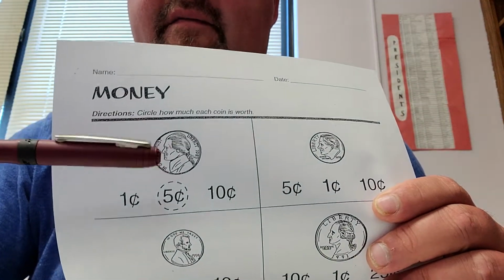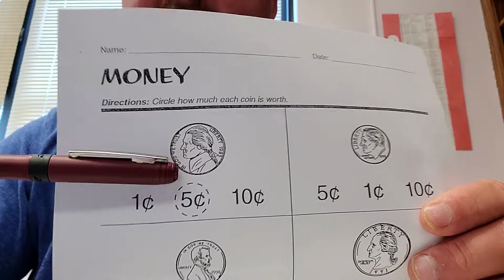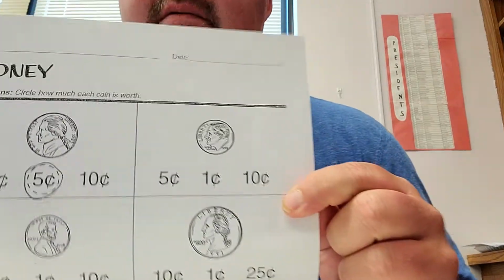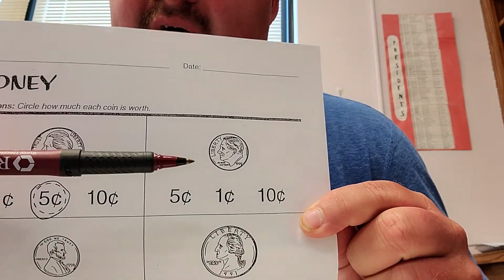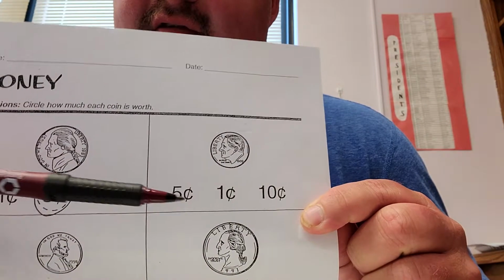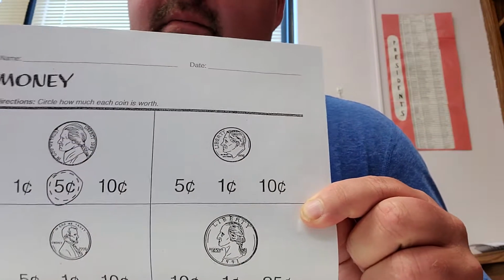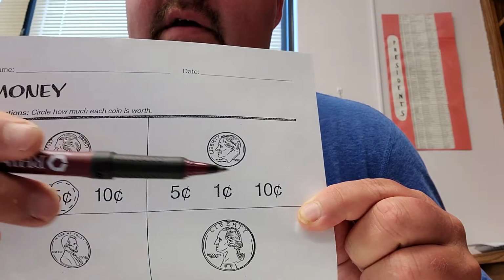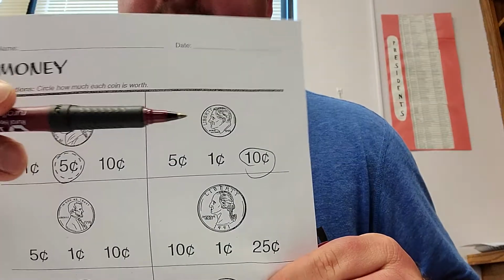So we have a nickel, and that's the head side, and they did the first one for us. So the nickel is 5 cents. Next up is the dime. Is the dime 5 cents, 1 cent, or 10 cents? I'll give you a couple seconds to answer it. A dime is 10 cents. And that would be the head of the dime.